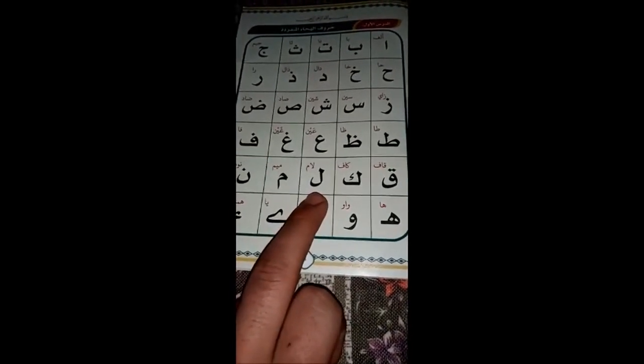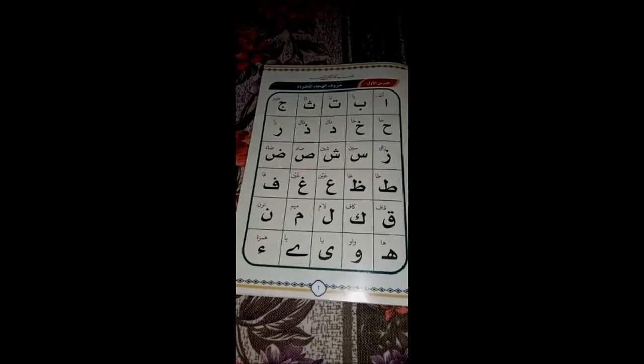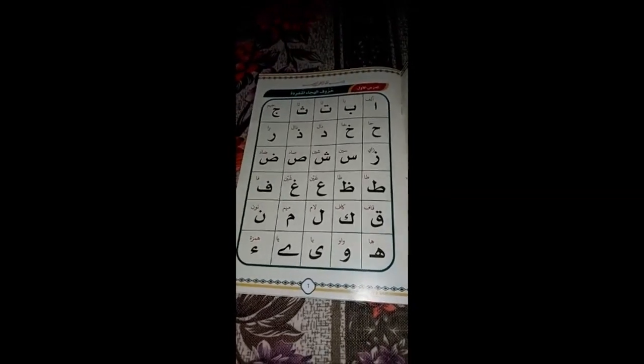But in the word Allah, it's heavy. When we say Allahu nuru as-samawati wal ard, Allahu la ilaha illa huwa al-hayy al-qayyum, we say Allah with a heavy lam because it suits the majesty of the word Allah. Okay?